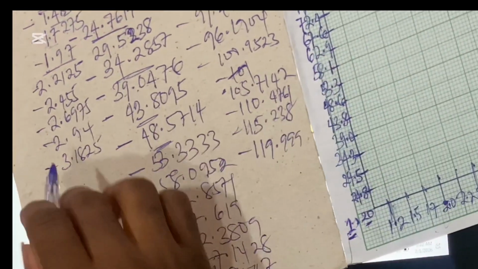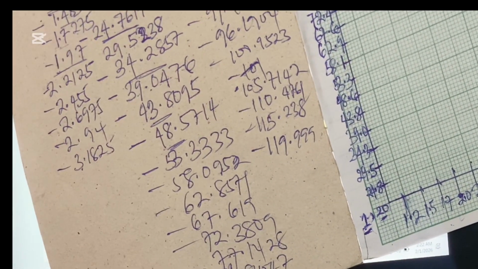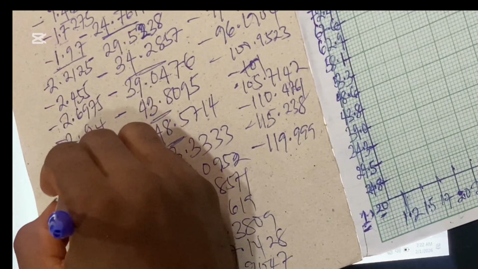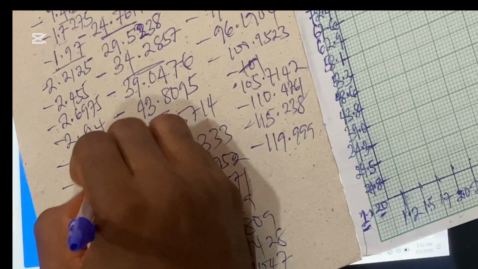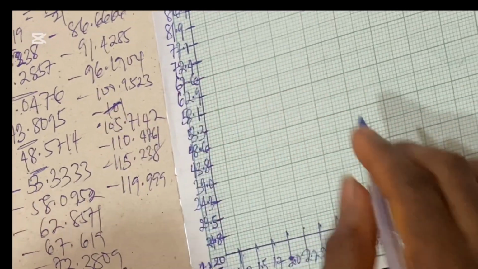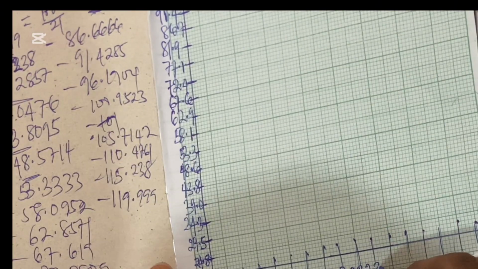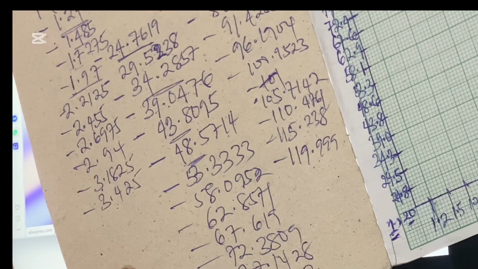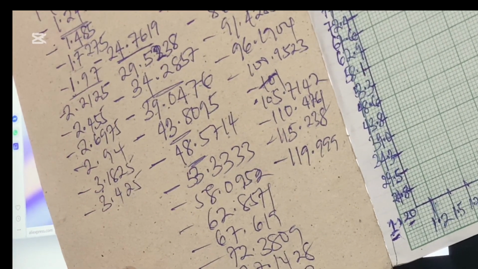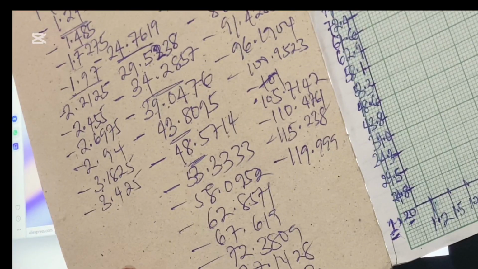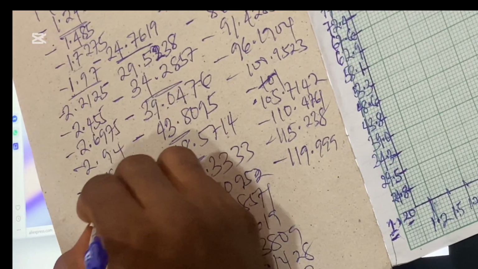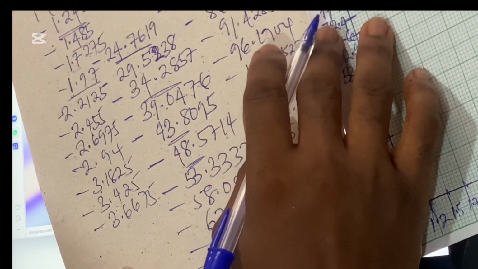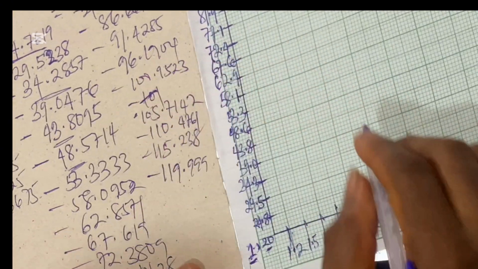So let's get the next value here. This one here plus the interval value 0.2425. I will have this to be 3.425. So approximate, this will be 3.4. So the next one here is this one plus this 0.2425. The answer is 3.6675. Okay, now we have this to be 3.7.